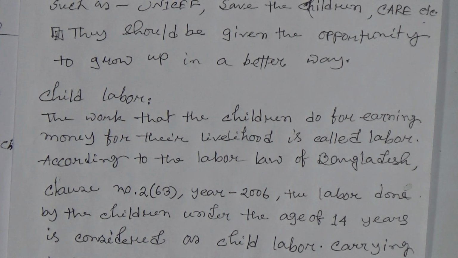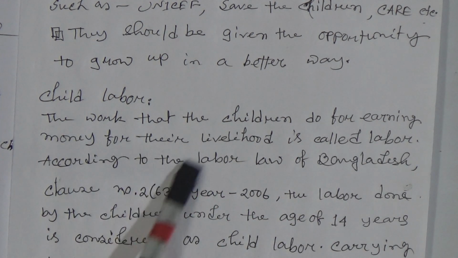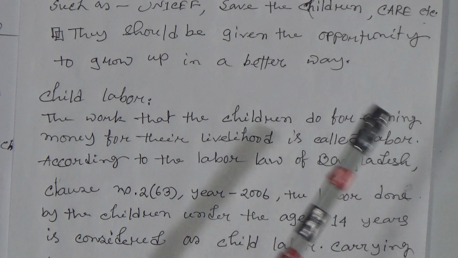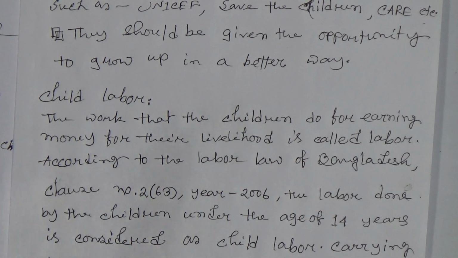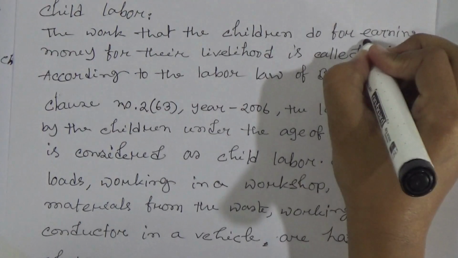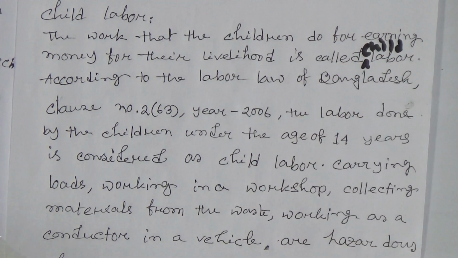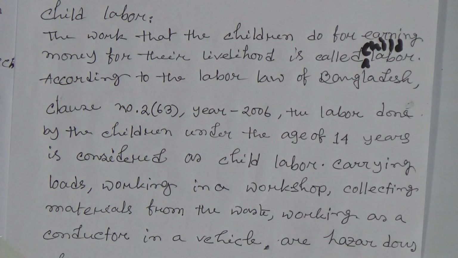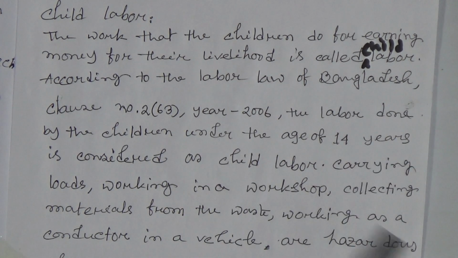Now we will discuss child labor. What is called child labor? The work that the children do for earning money for their livelihood is called child labor. That means the work that the children do for earning money for their livelihood is called child labor.